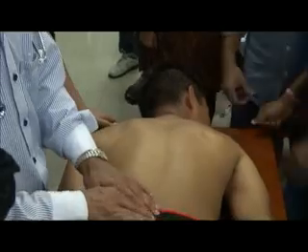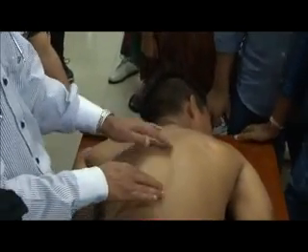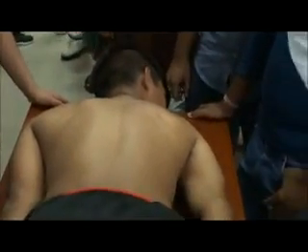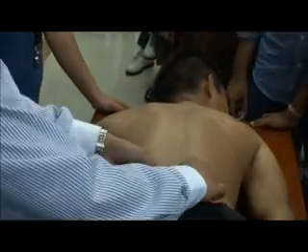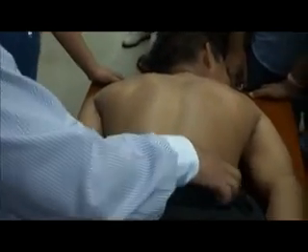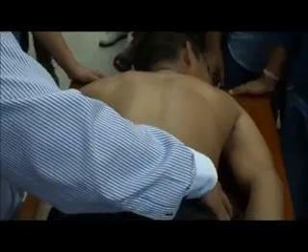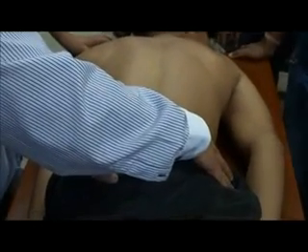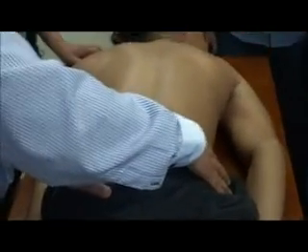You need to palpate. And then you need to check for sacral edema. Just press one finger on the coccyx. Press for 30 seconds, at least 30 seconds.